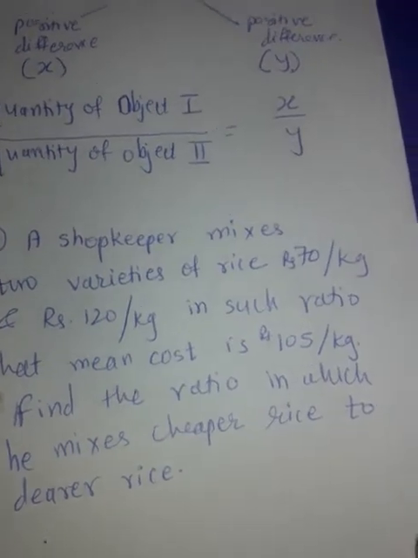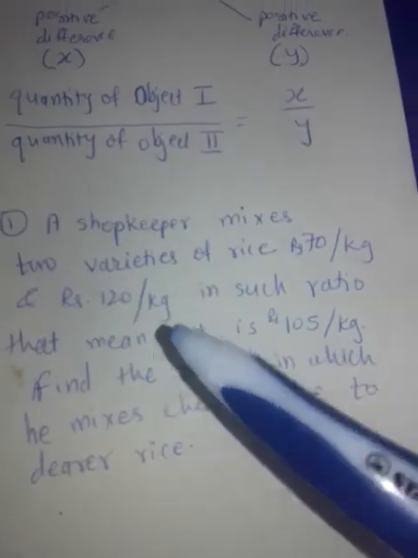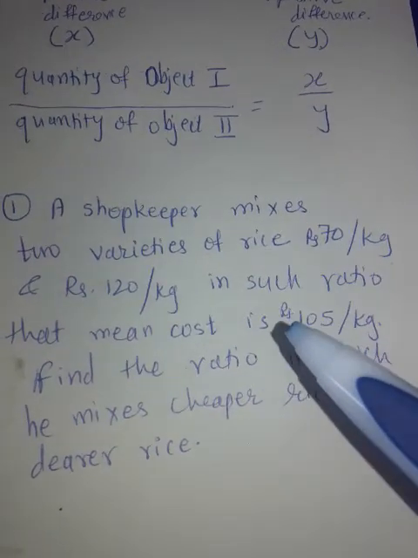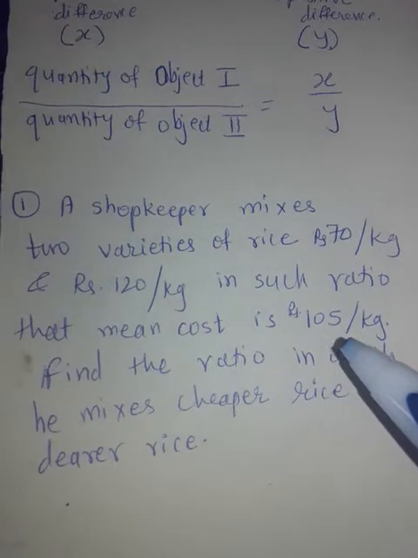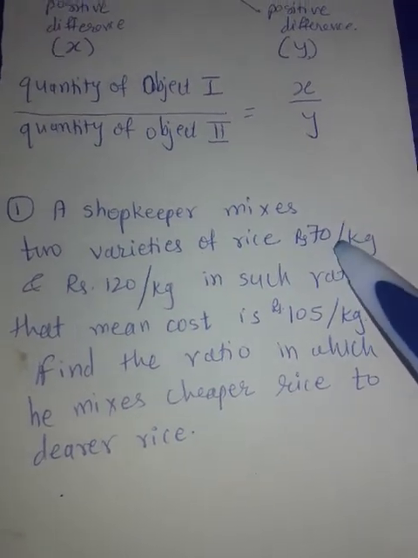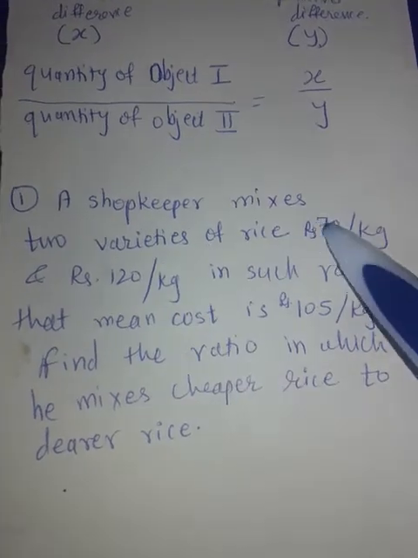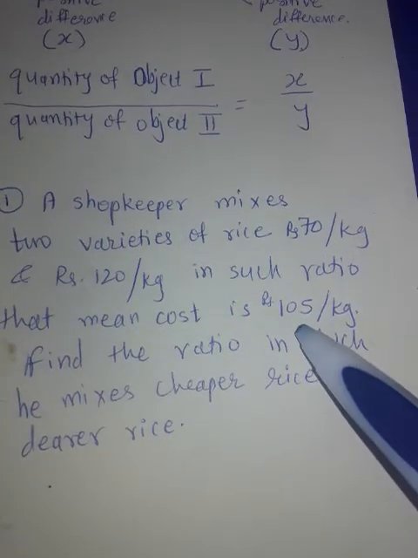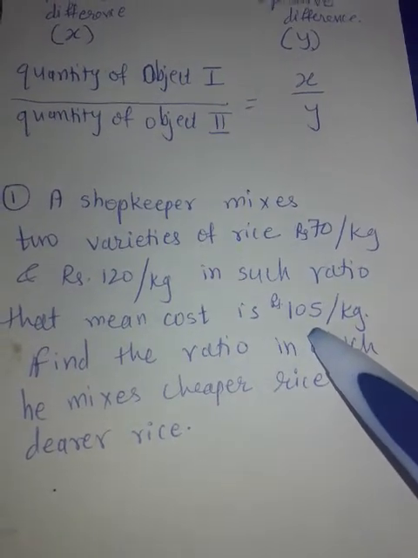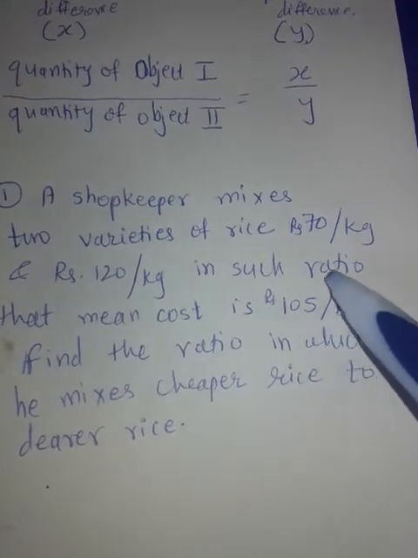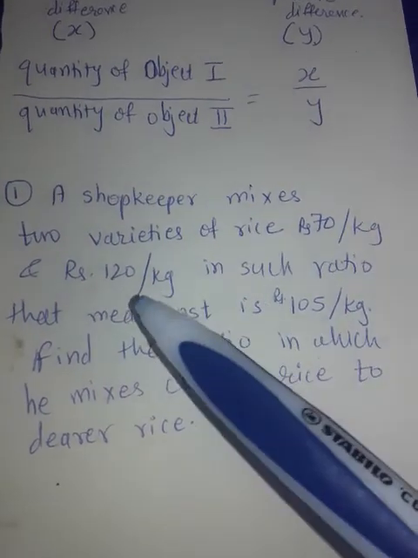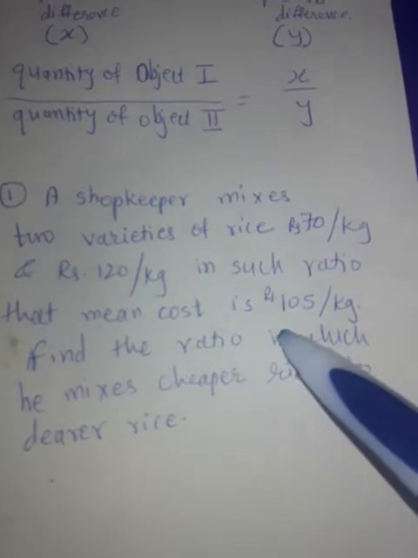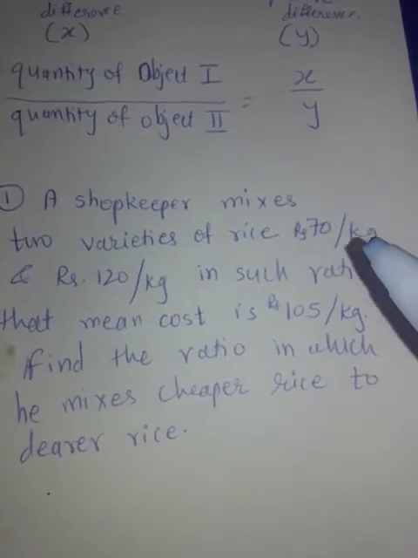Am I right? So this alligation rule is used whenever there are two types of objects that are mixed and a third object is formed, which is called a mean. So here, rupees 70, rupees 120, this type of rice are mixed and a third variety of rice is formed whose price is 105 rupees per kg. And always remember, this mean price will be between low and high. Here 105 is higher than 70 but it is lower than 120. It will always be like this. It has to be like this.